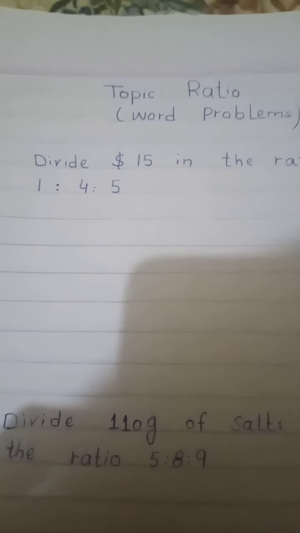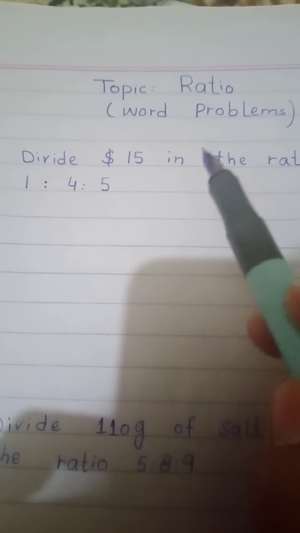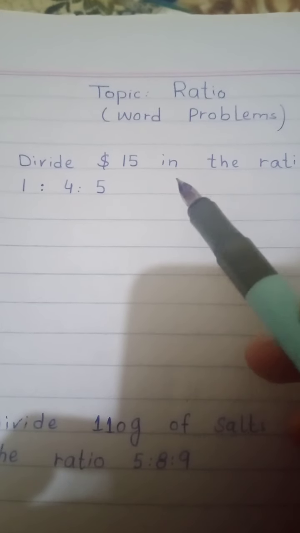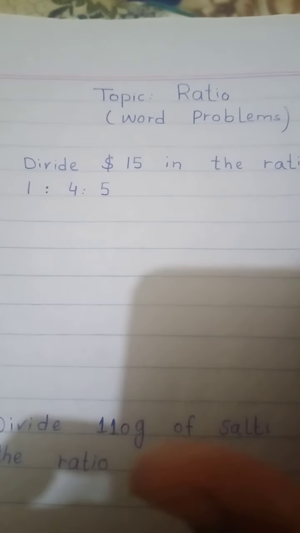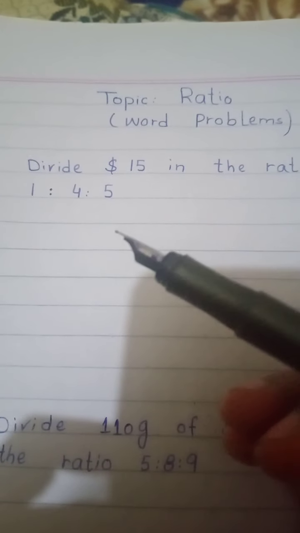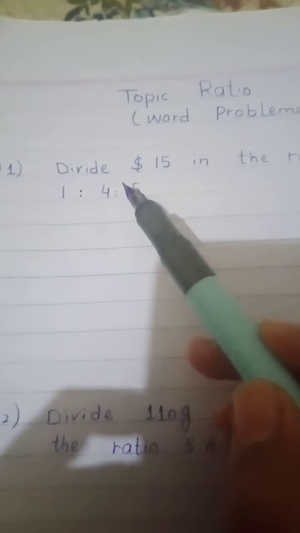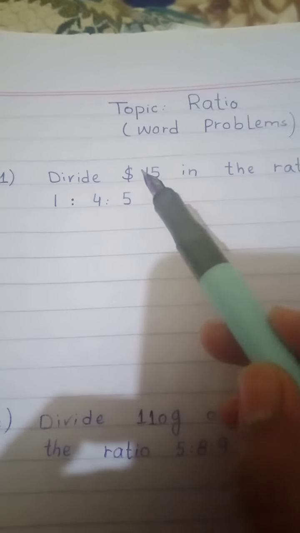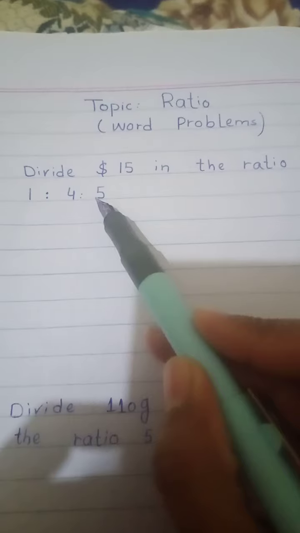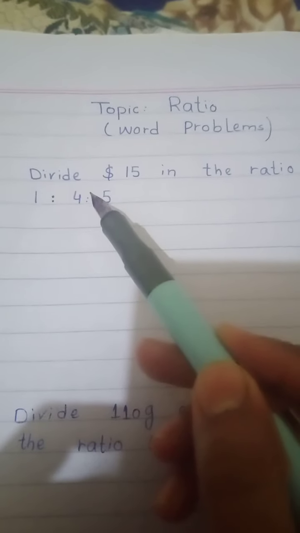Hello everyone. In ratio word problems, today we will talk about the word problems in which we have to divide some amount in a specific ratio. If you have a certain amount and you have to divide it in a specific ratio, how do we divide our total amount in the given ratio?